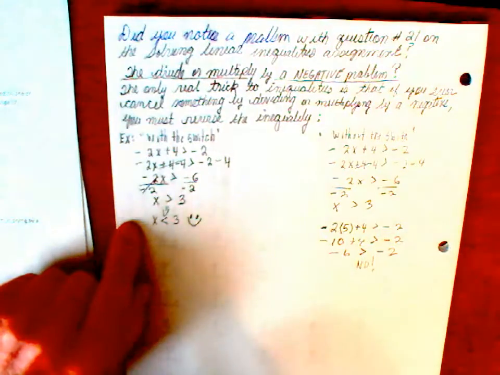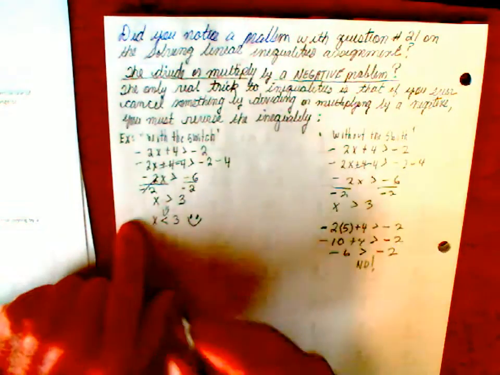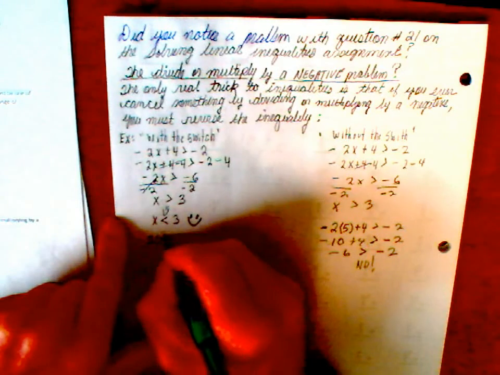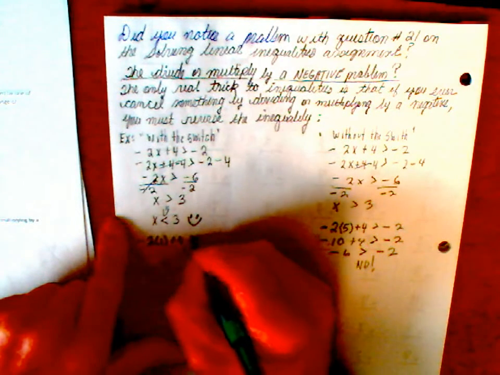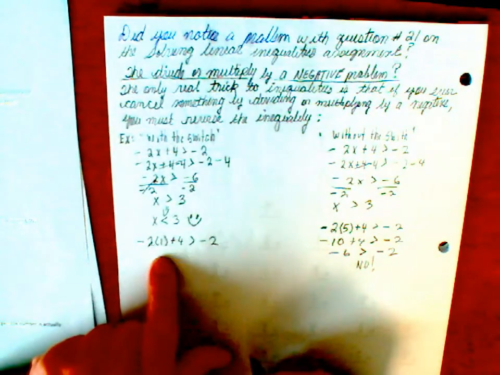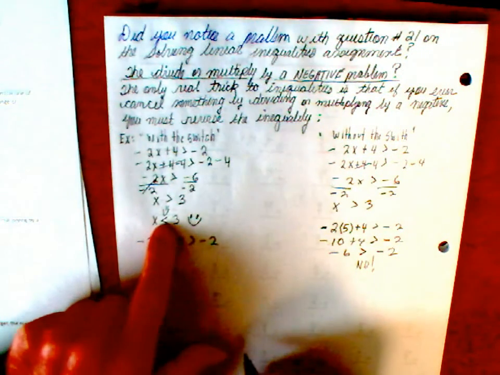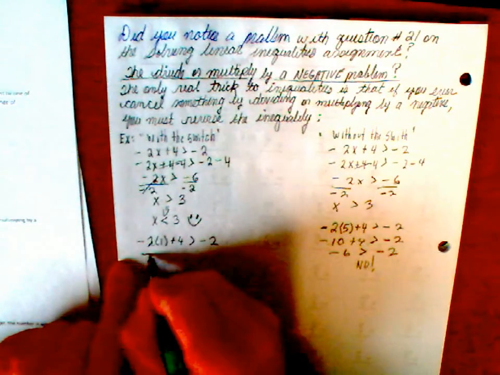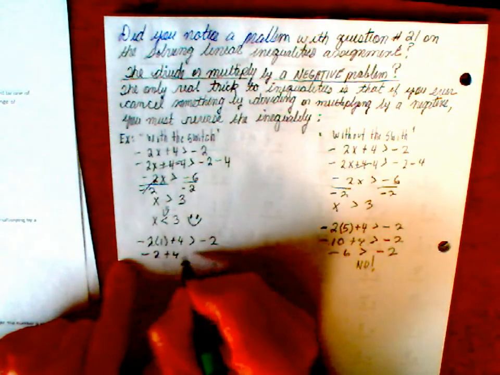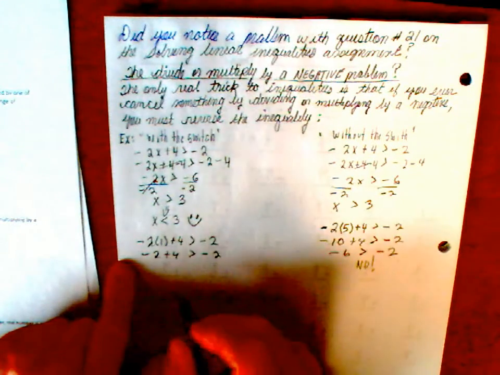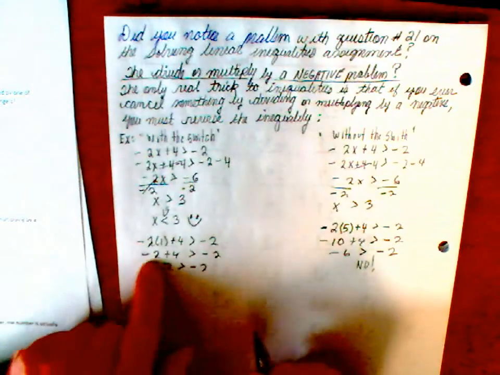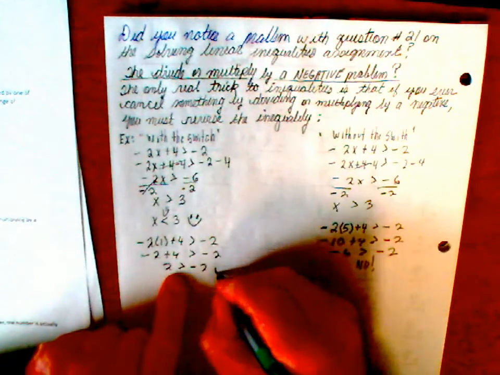We're saying x is less than 3. Well, 1 is less than 3, so let's just try 1. Remember, this one has the switch. And we're looking at this value here, something less than 3. We did 1. -2 plus 4, is that greater than -2? -2 plus 4 is 2. Is 2 greater than -2? Yes.